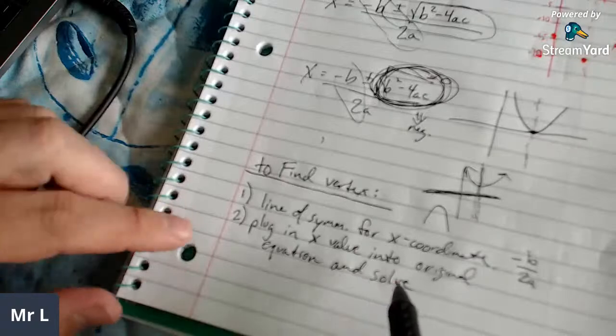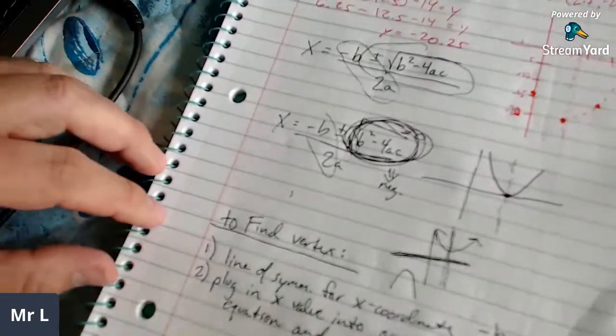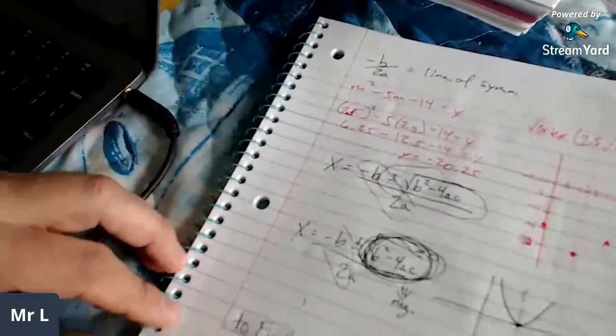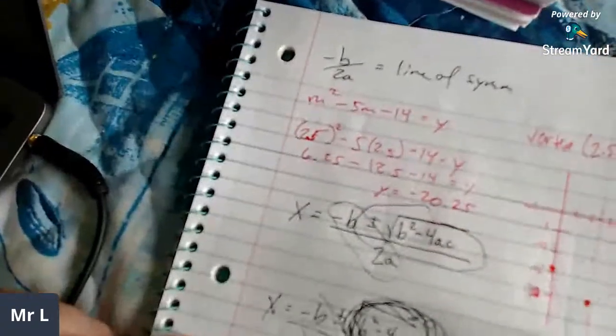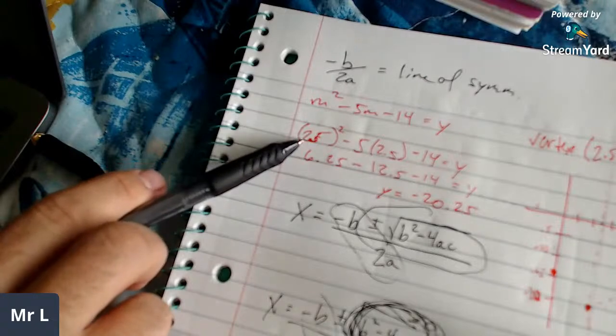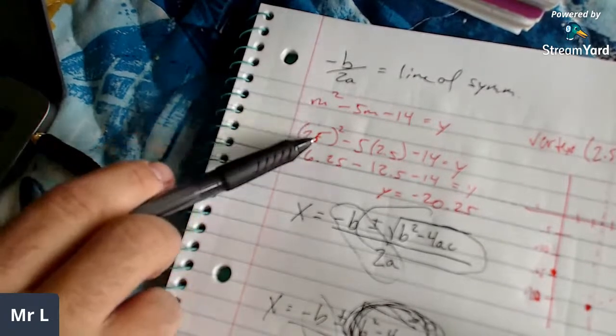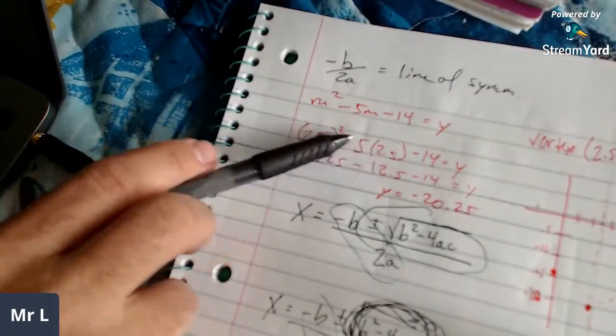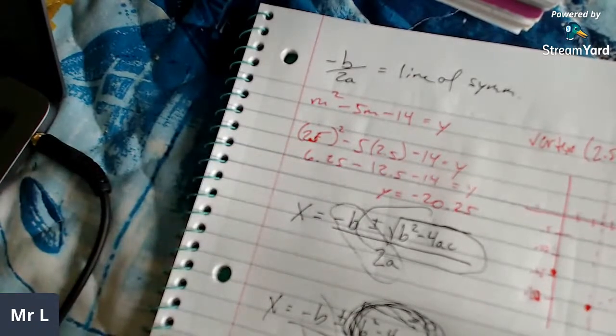Whatever you get when you plug in, like up here, when we found that the x line of symmetry was at 2.5, we plugged in 2.5 and then solved for y. Okay, and that'll tell you your y coordinate.